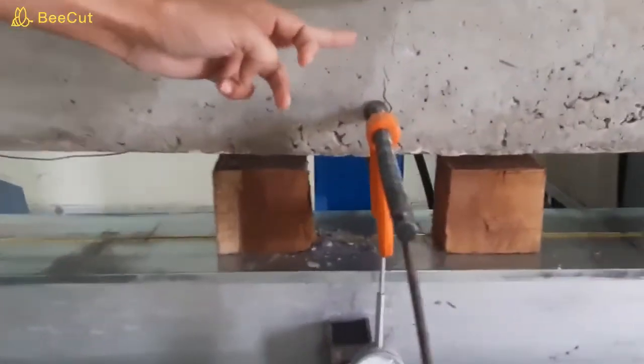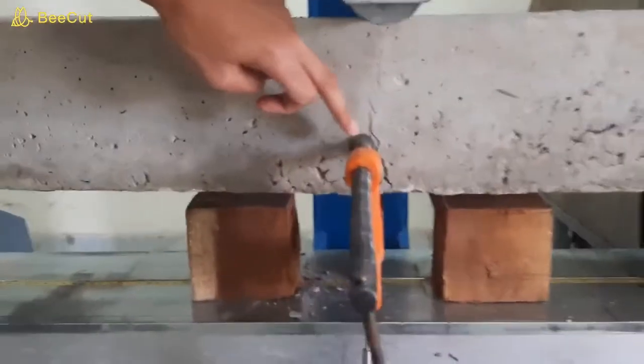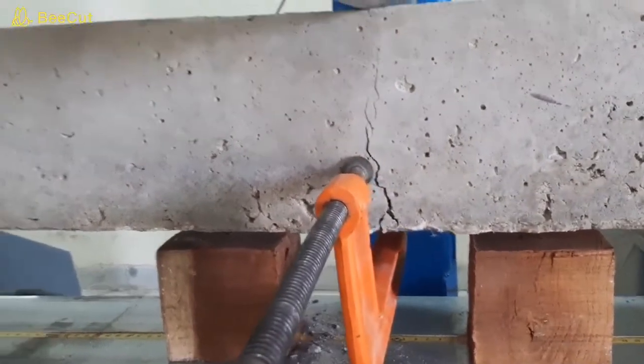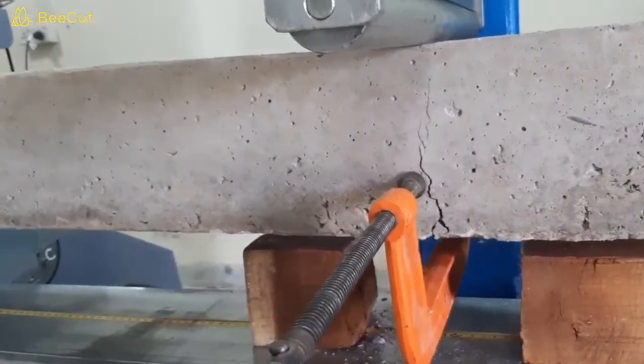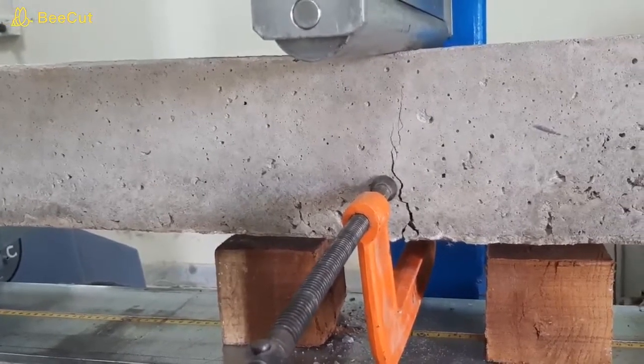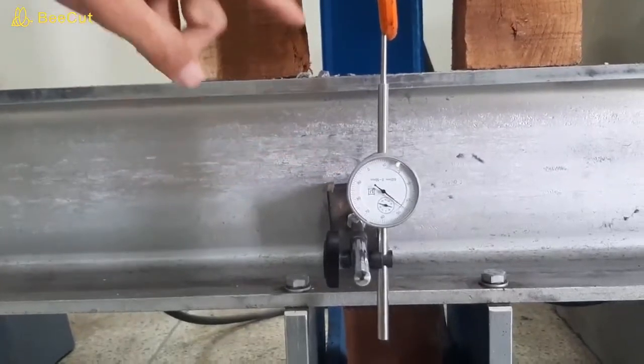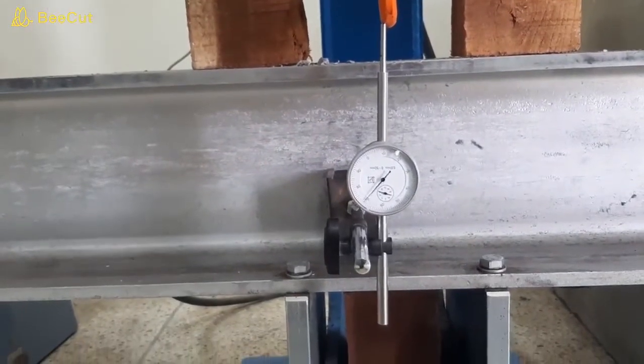Here you can see the pattern of failure, the crack generation which starts from the bottom and moves upward. You can also see the deflection gauge is recording the data of deflection at the center point.